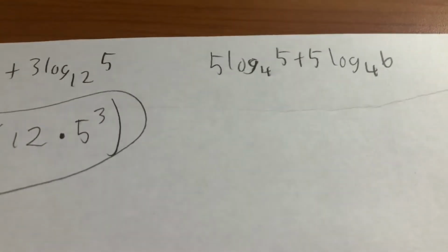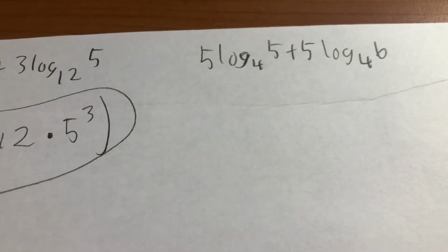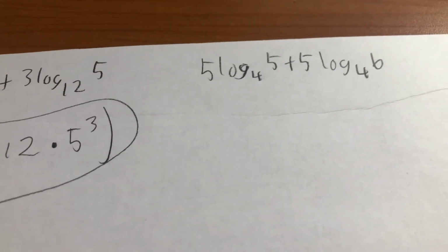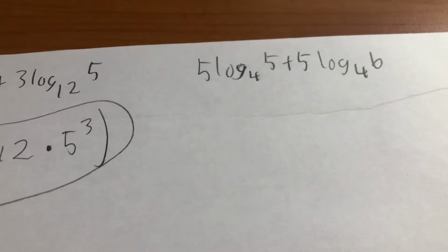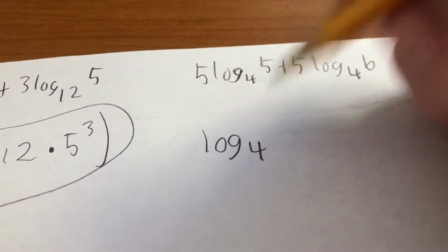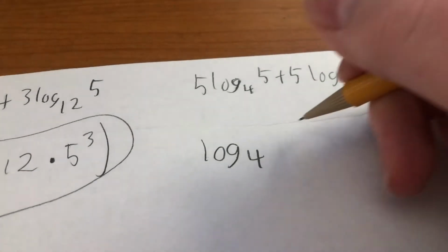Moving along, we have our next problem right here. Now we're going to start off with our log to the base of 4. And of course we need our parentheses.